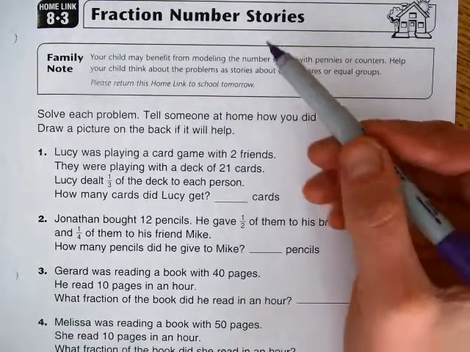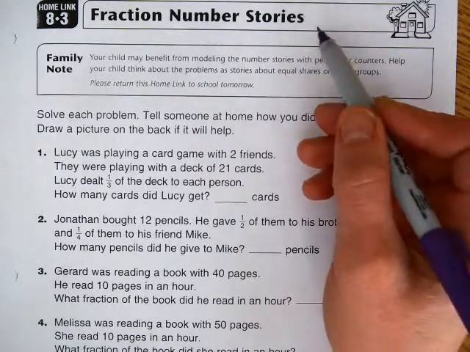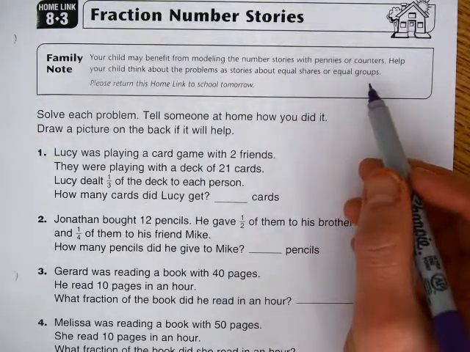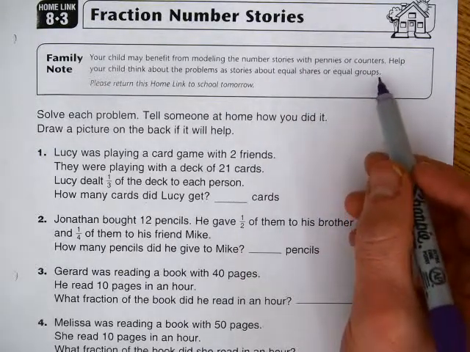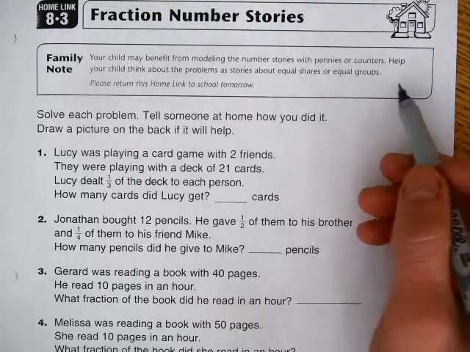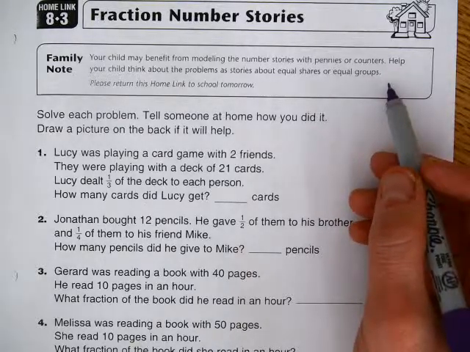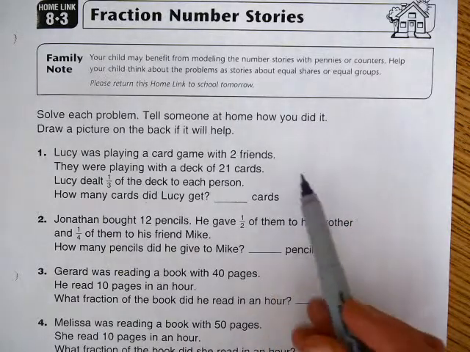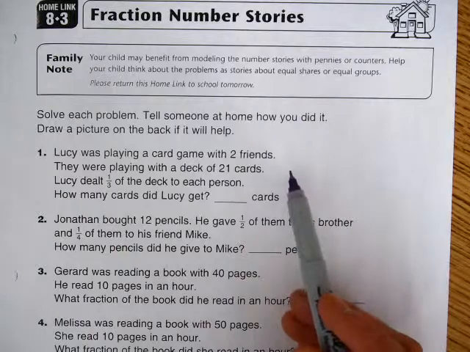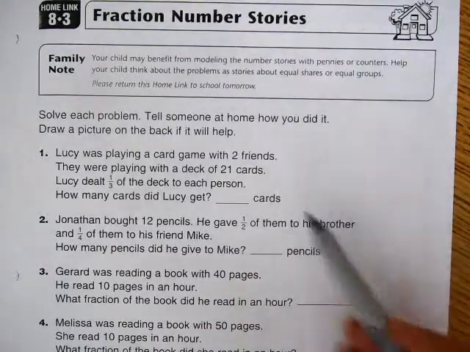This is Homelink 8.3, Fraction Number Stories for Grade 3 Everyday Math. Your child may benefit from modeling the number stories with pennies or counters. Help your child think about the problems as stories about equal shares or equal groups. Solve each problem. Tell someone at home how you did it. Draw a picture on the back if it will help, or you can also use the space to the side here.